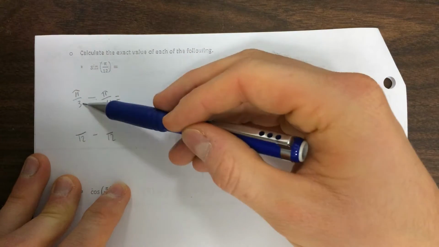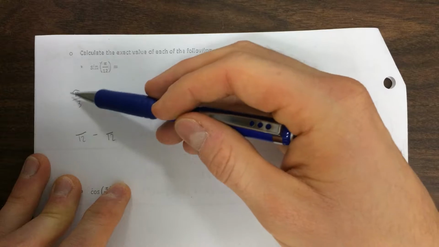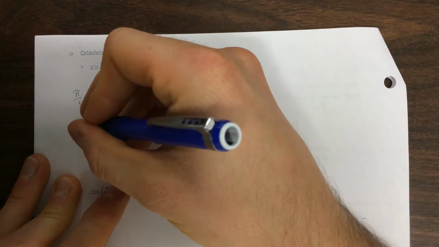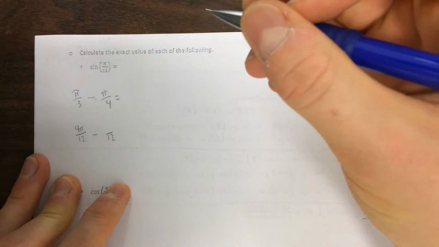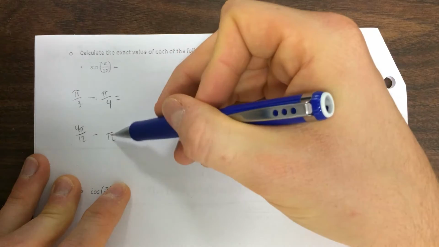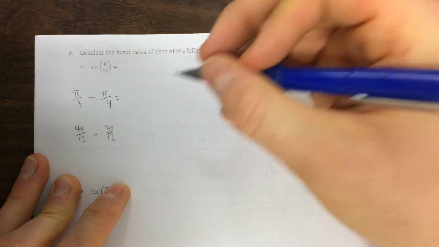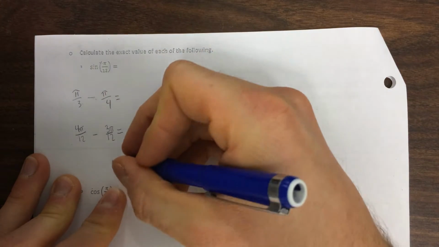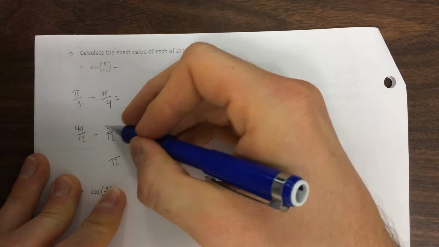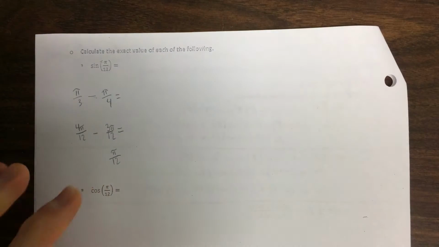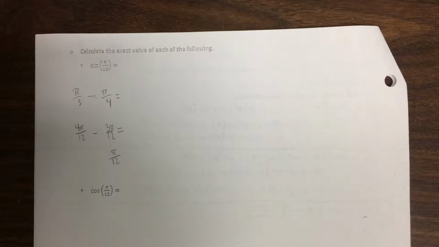And to go from 3 to 12, you're multiplying by 4, so we have to multiply our numerator by 4. So this would be 4 pi over 12. Similar thing here, from 4 to 12, you're multiplying by 3. 3 pi over 12. And so by subtracting these, your denominator stays the same. 4 pi minus 3 pi would give you 1 pi, or just pi.